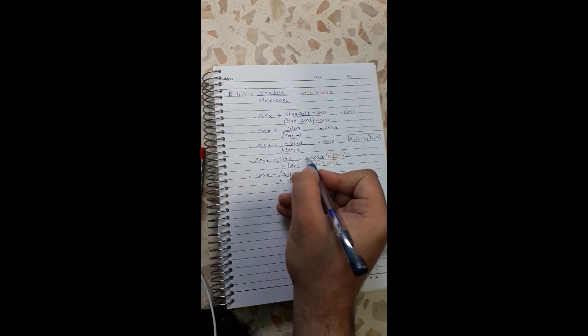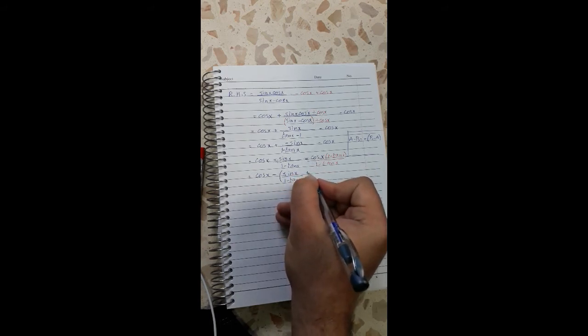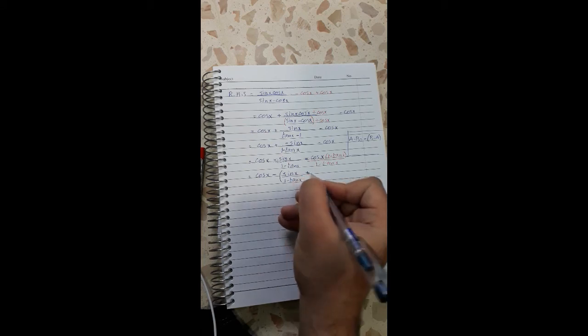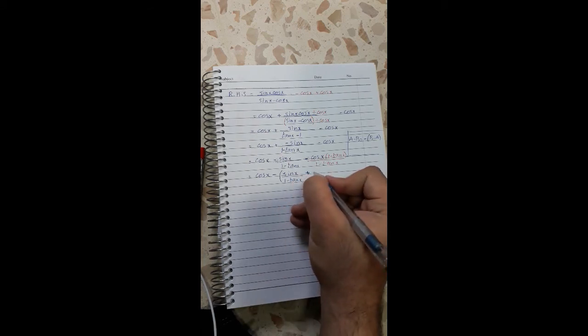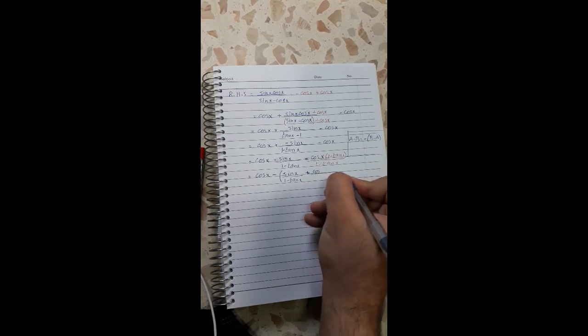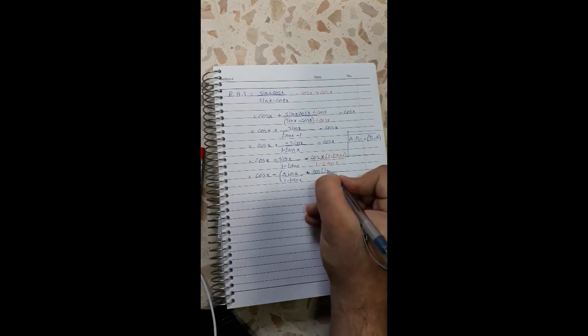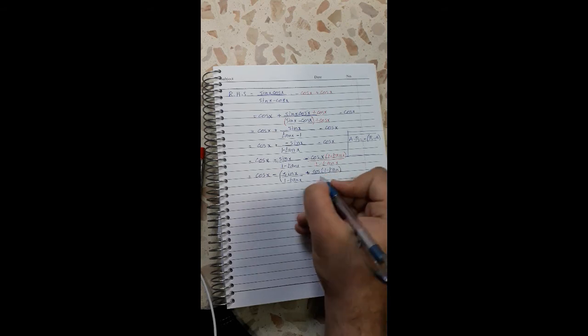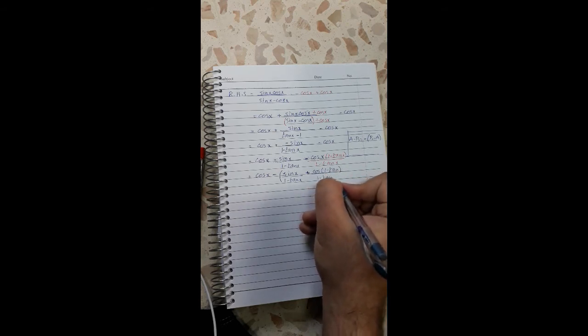After we have taken this minus as a common factor, it becomes plus cosine x, 1 minus tan x to 1 minus tan x.